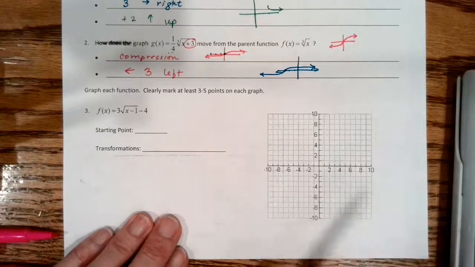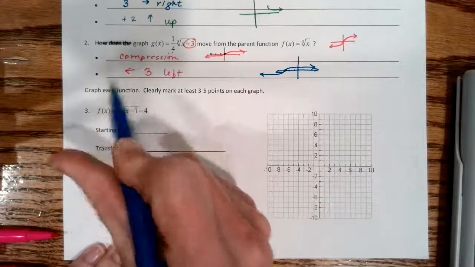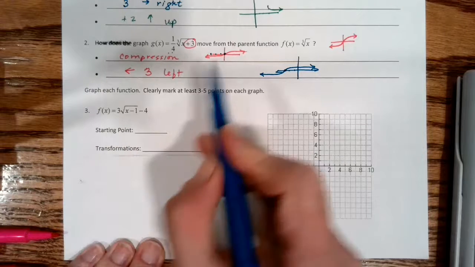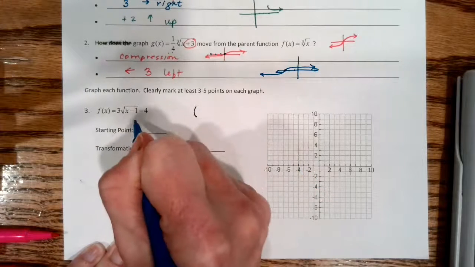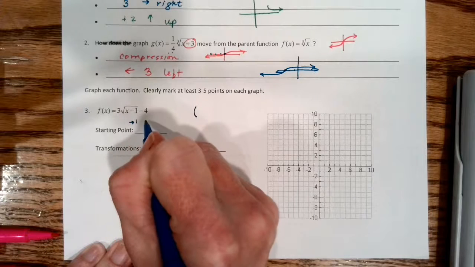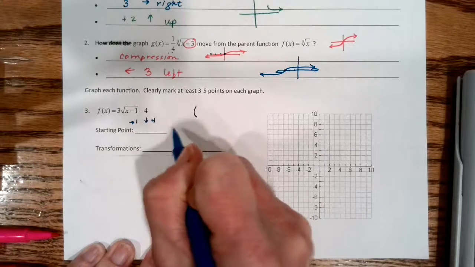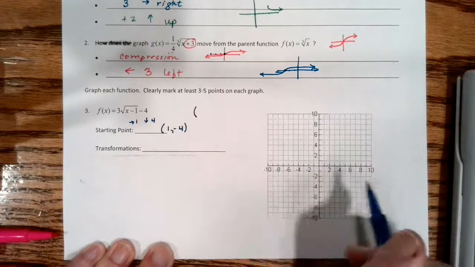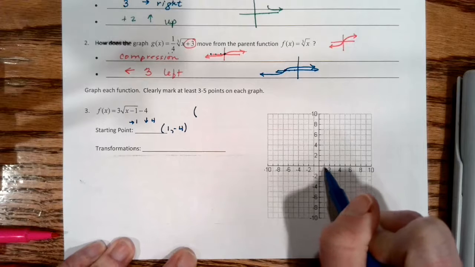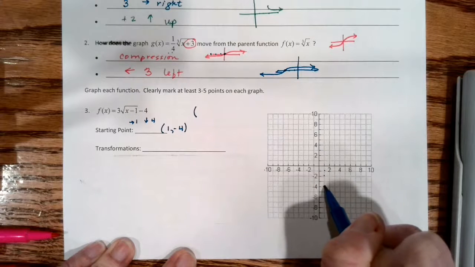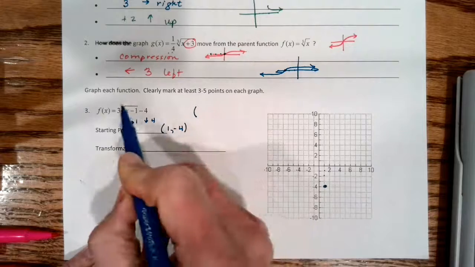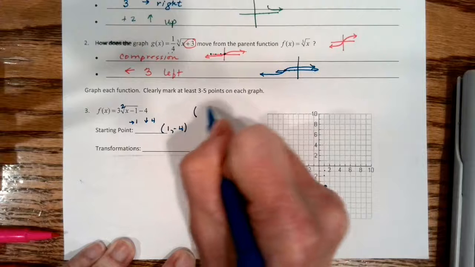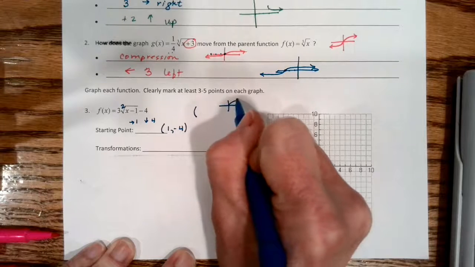All right, so I know that my graph is going to have a stretch of 3, and I know that my starting point means that this graph is going to go to the right 1 and it's going to go down 4, which means my starting point is at over 1, down 4. Over 1, down 1, 2, 3, 4. I know it's a square root graph, so if it's a square root graph, I know it's going to be this pattern.